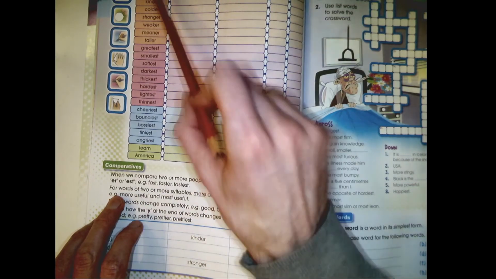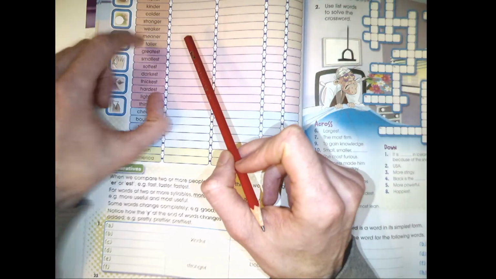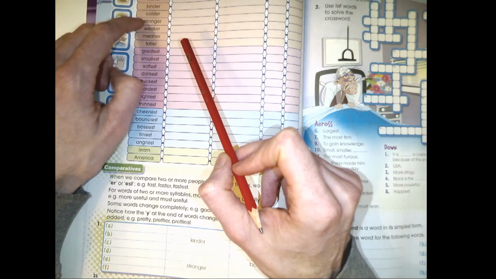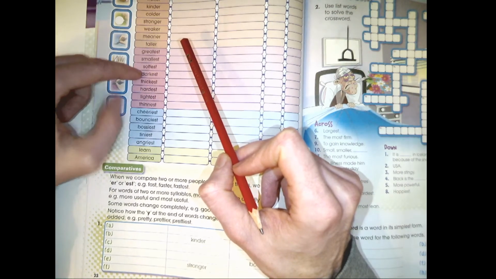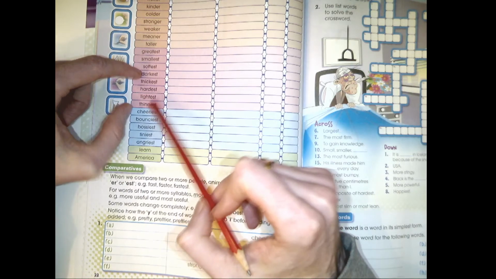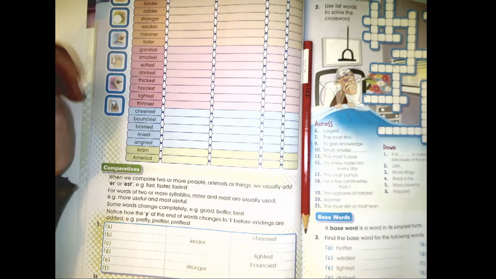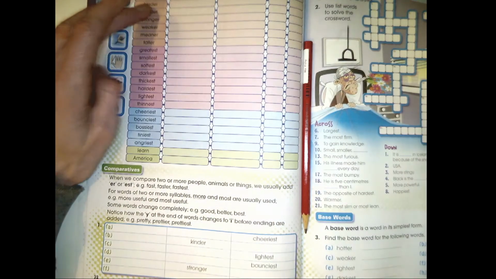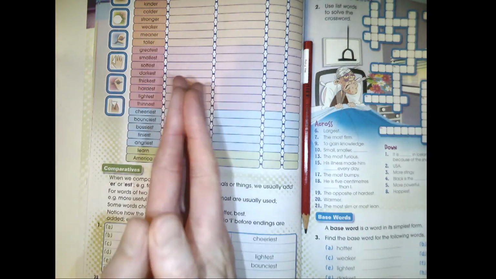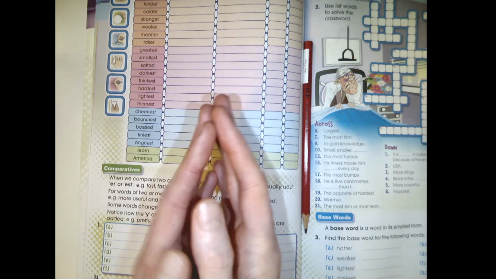Now, all of these words, when you go back to the root word, if we take out the er or the est, you get cold, strong, soft, dark, well, that's a bit different, this one, dark, thick. So usually when there's only one syllable, usually you can add er or est. So kind, cold, weak, tall becomes kinder, colder, weaker, taller.